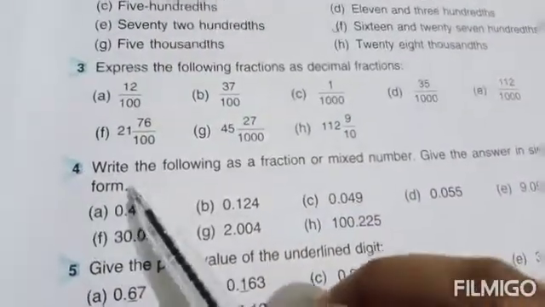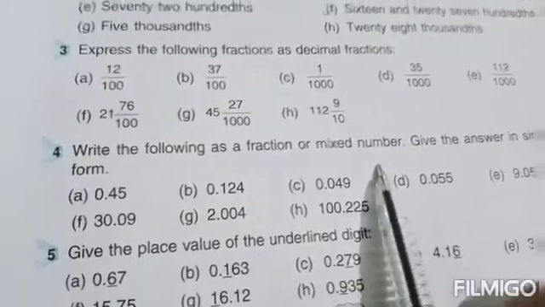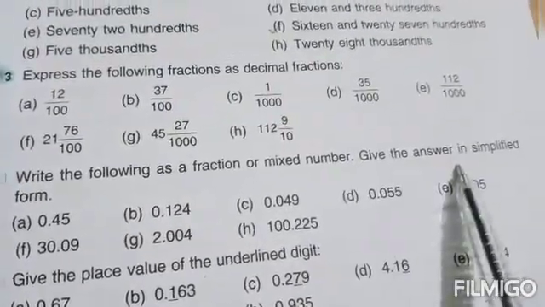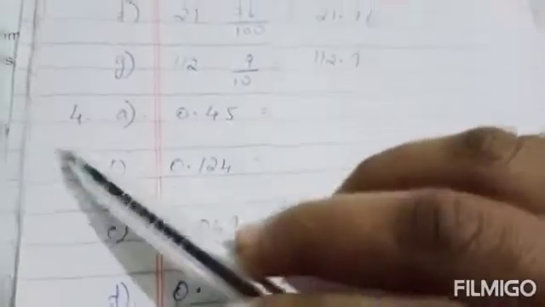Fourth question. Write the following as a fraction or mixed number. Give the answer in simplified form. So here decimal fractions are given. You need to convert these to a fraction or mixed number. Okay. So A.